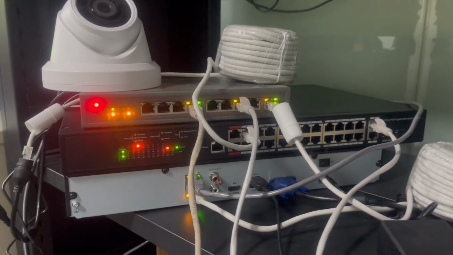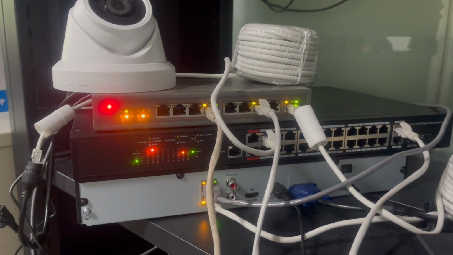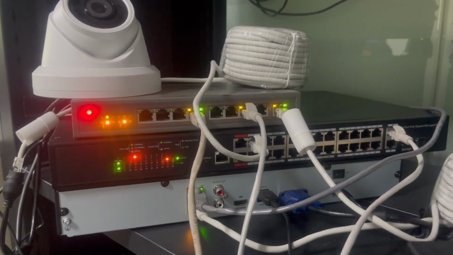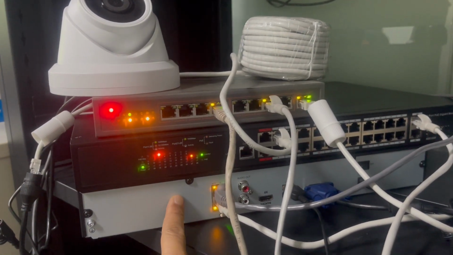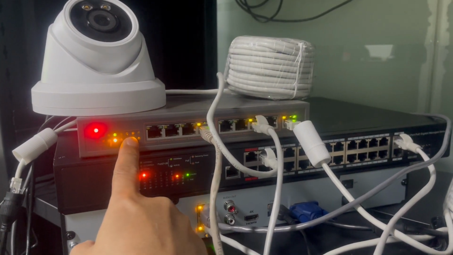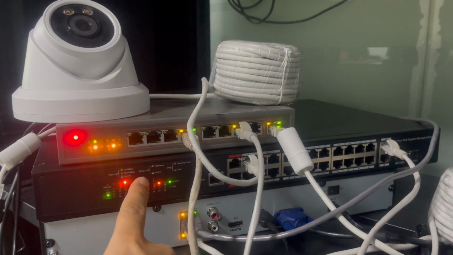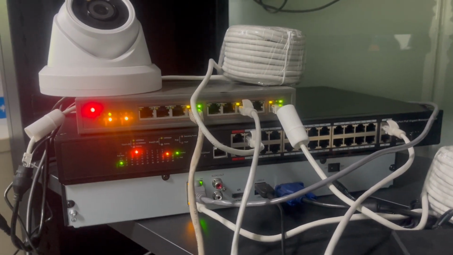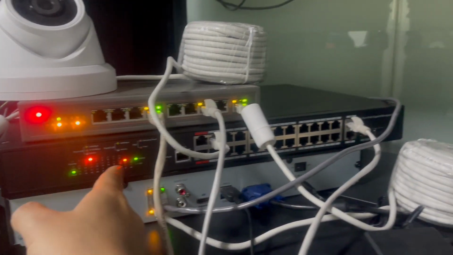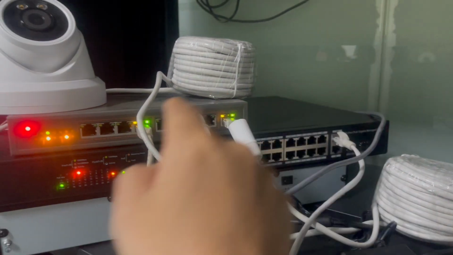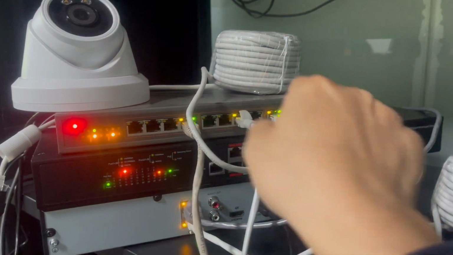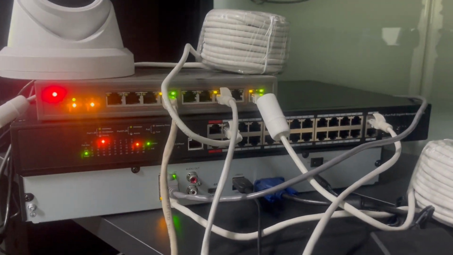Hello everyone, and today let's make a description and a connection for the 32 channel and 32 camera system. The system includes one 32 channel NVR recorder, one 24 port PoE switch, and one 8 port PoE switch. As the diagram displayed, we connect 24 cameras to the 24 port PoE switch, which has two uplink ports, and the remaining 8 cameras connect to the 8 port PoE switch and its uplink port. So the system connection is like this.